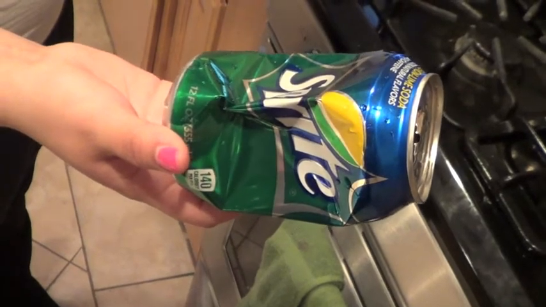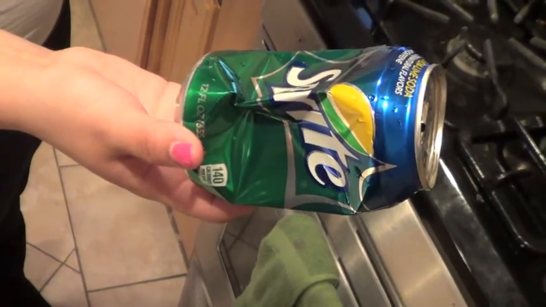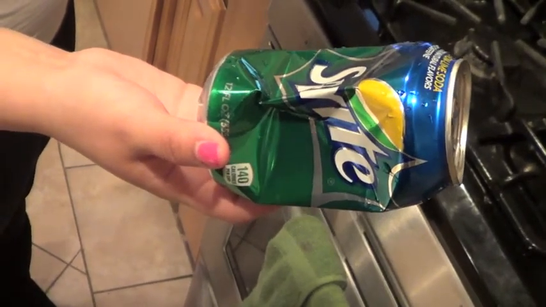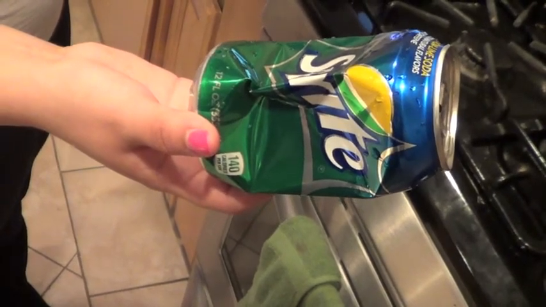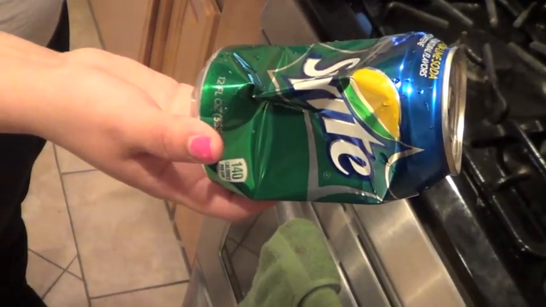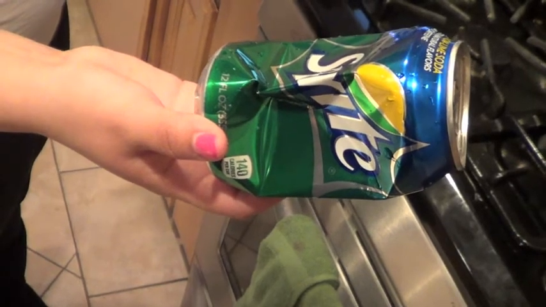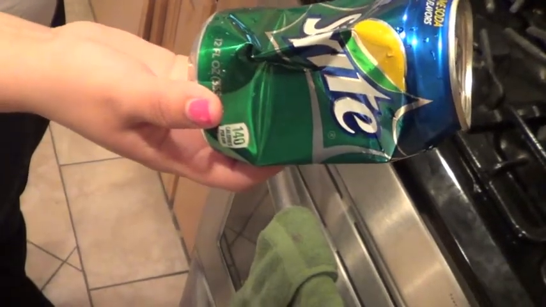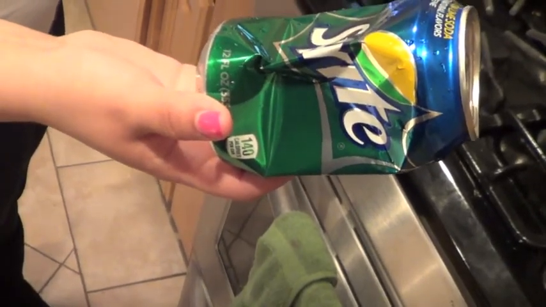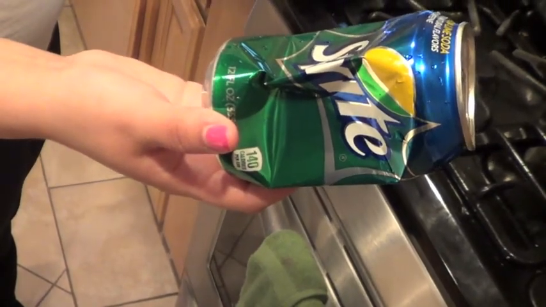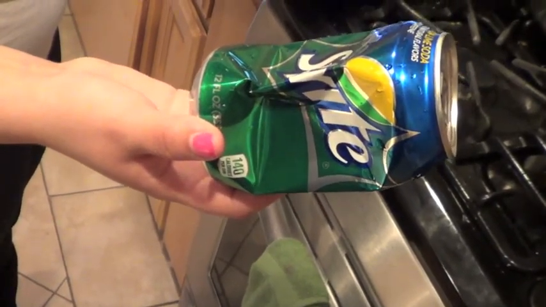The reason this occurred to the can is because the can was filled with water vapor that caused the pressure inside the can to be greater than the pressure outside of the can. Once the can was immersed in water, the water sealed the opening and the vapor inside of the can condensed. This resulted in the pressure inside of the can being reduced, which caused the can to be crushed.